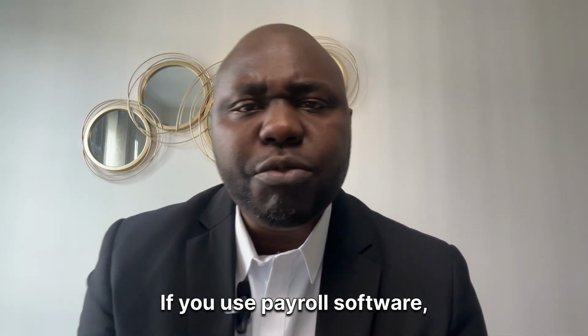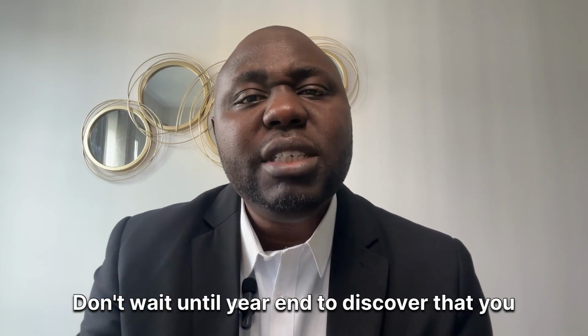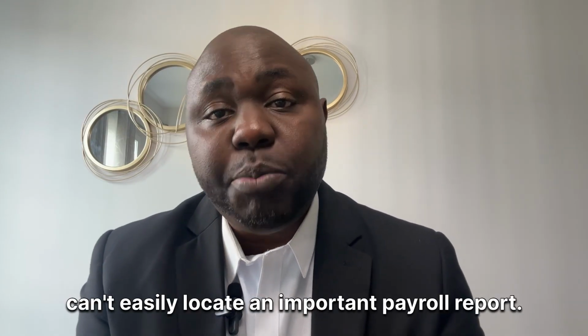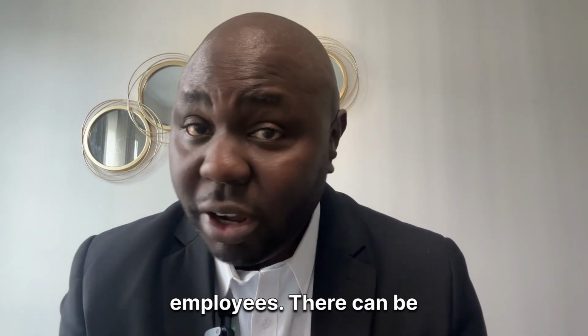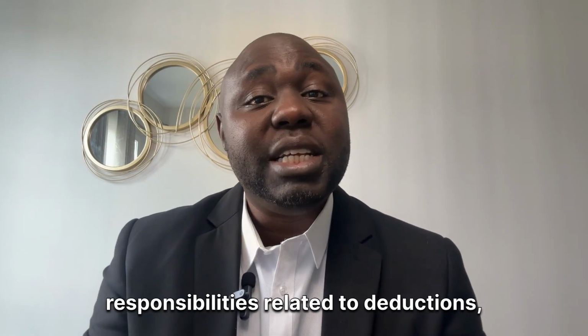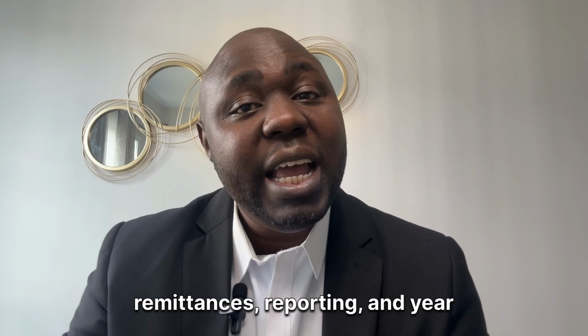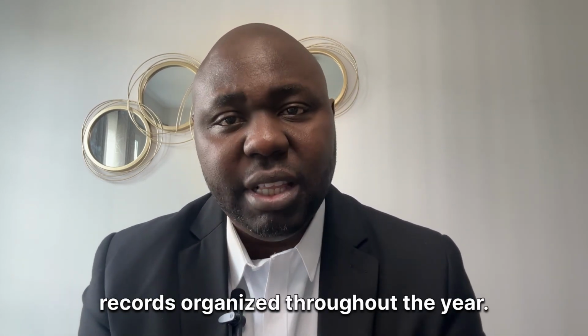If you use payroll software, you may be able to download reports regularly. Don't wait until year end to discover that you can't easily locate an important payroll report. And here's the key. Payroll isn't just about paying employees. There can be responsibilities related to deductions, remittances, reporting, and year-end slips. So keep your payroll records organized throughout the year.